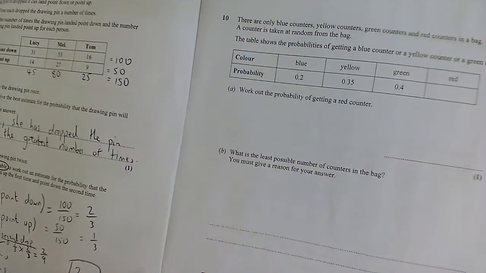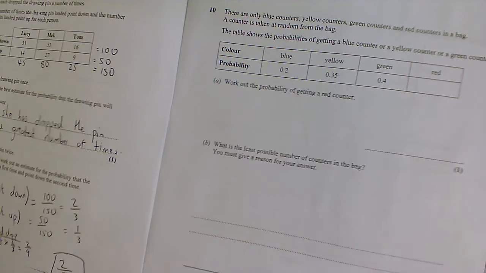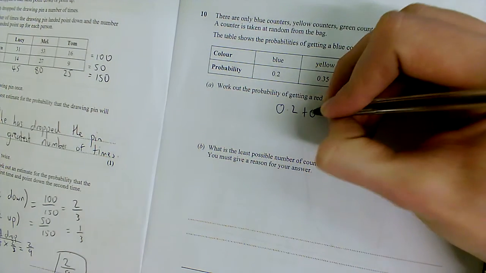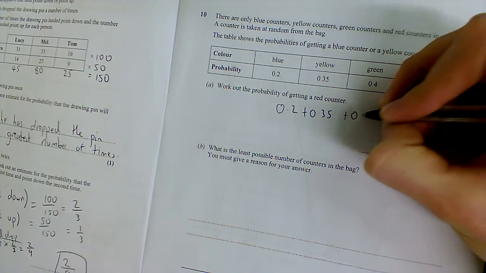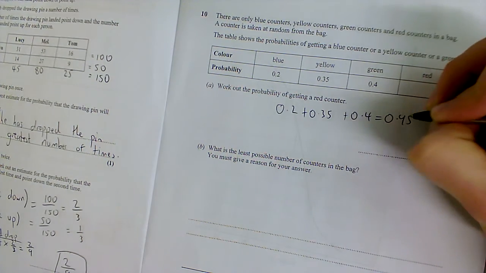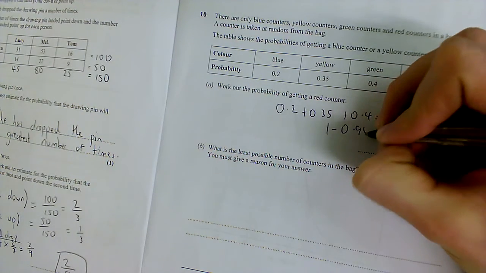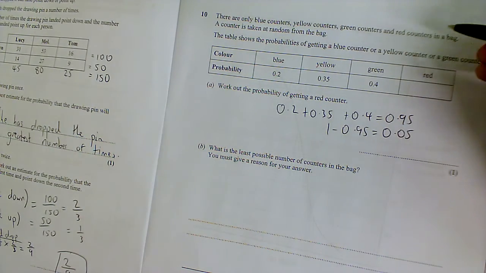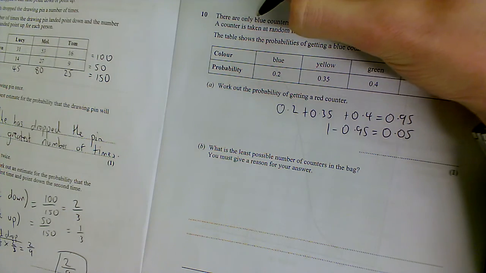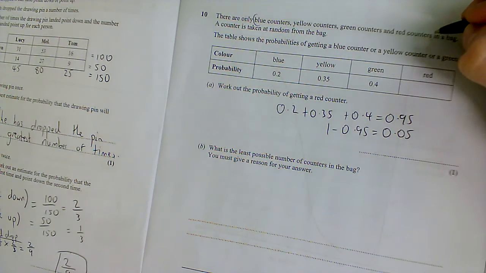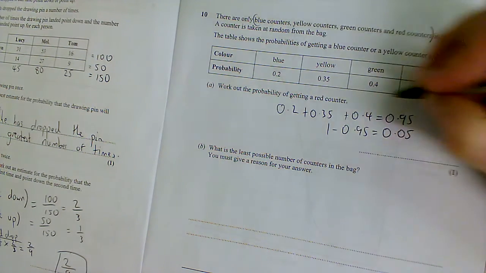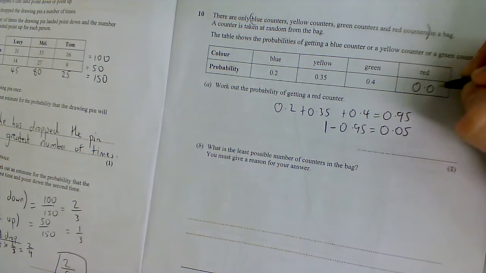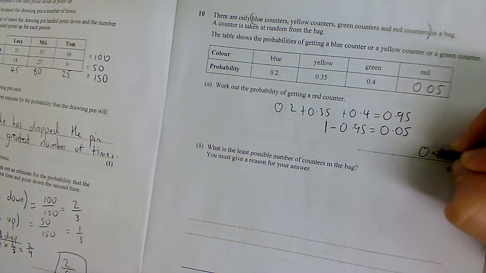Okay, question 10. You have a probability table. Work out the probability of getting a red counter. Well, the probabilities you have so far add up to 0.95. So, what is going to make this add up to 1? Because it says in the question there are only blue, yellow, green and red. So it has to be one of these, so they have to add up to 1. So if I do 1 minus what's already there, that gives me the probability of a red counter.